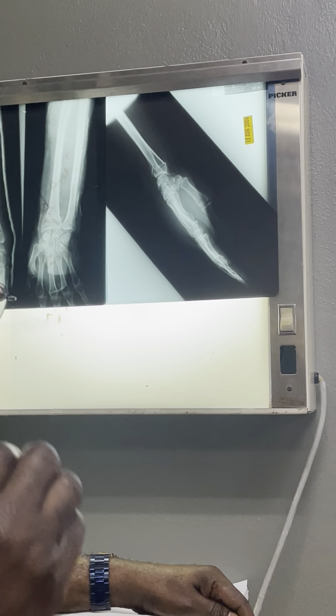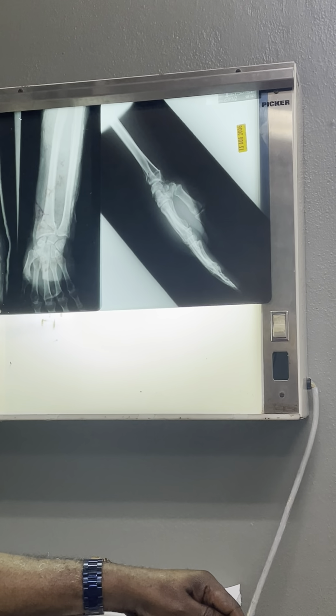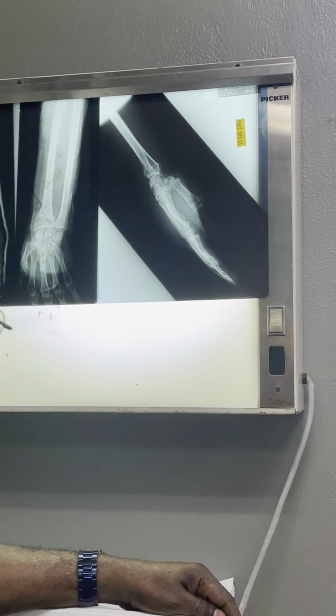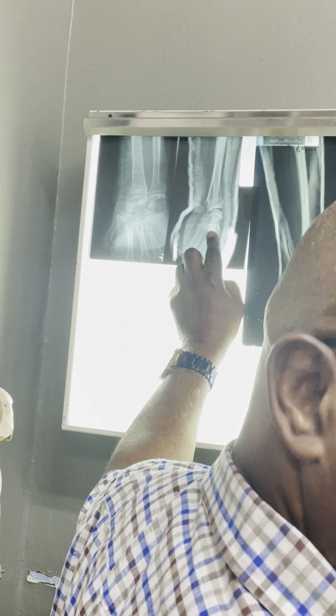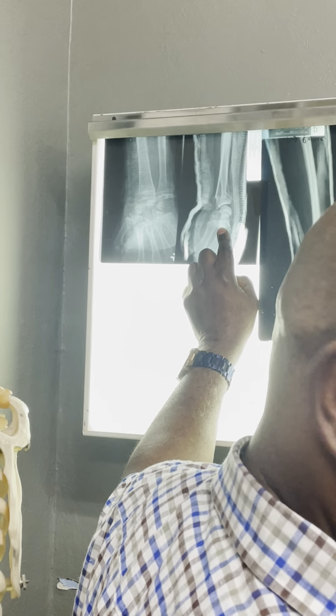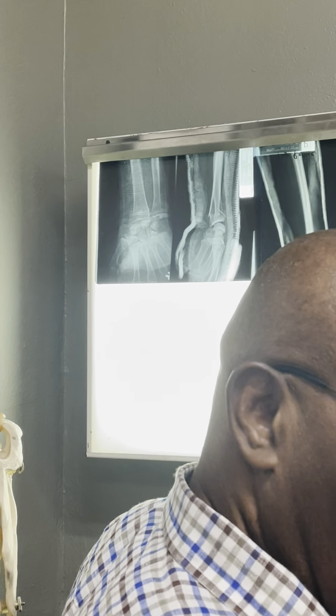Again, you hardly see non-union in a Colles fracture. But what do you get? Think about that one. What happened there? The patient gets malunion, right? Because the doctor did reduce it. So malunion is common. Non-union is seen.